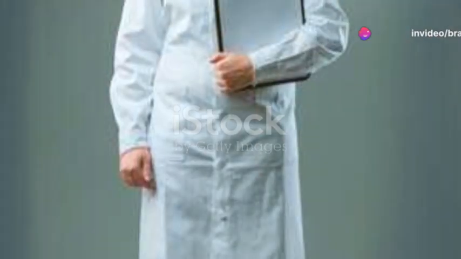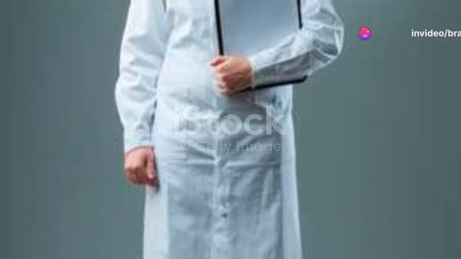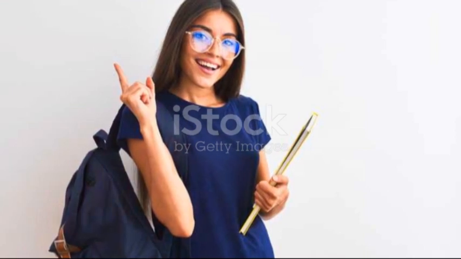So take your time, be thorough, and let your curiosity lead the way. You've got this. Now go forth and craft a literature review that would make any scholar proud.